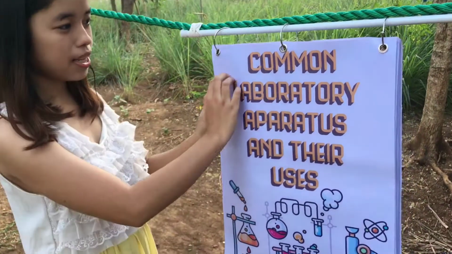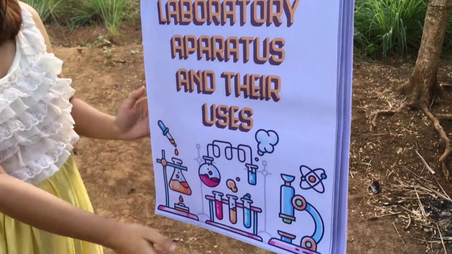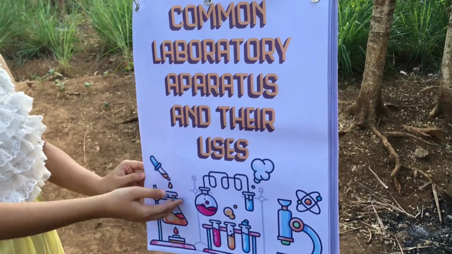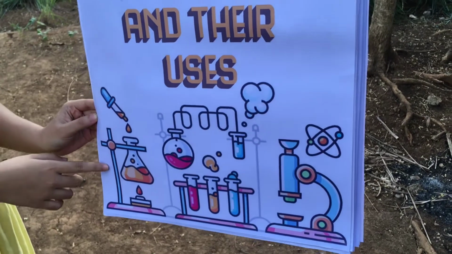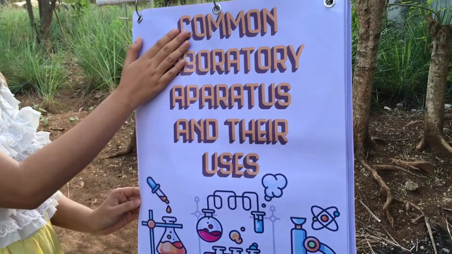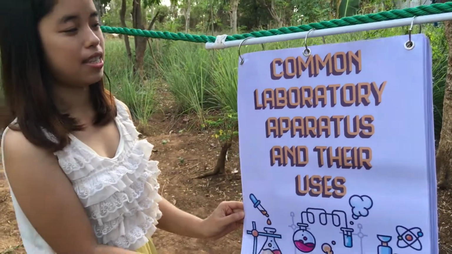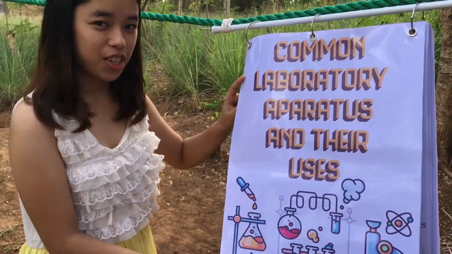And so this is our first page, the title. We use some cute icons like this one. This is a vector with complementing colors. So the title complements with the icons. And that is our first page.